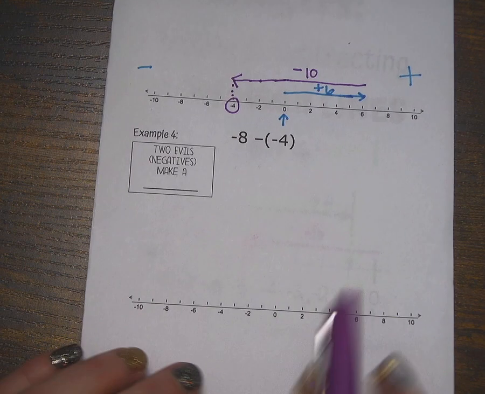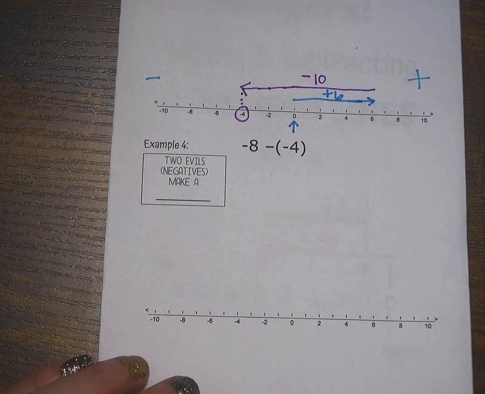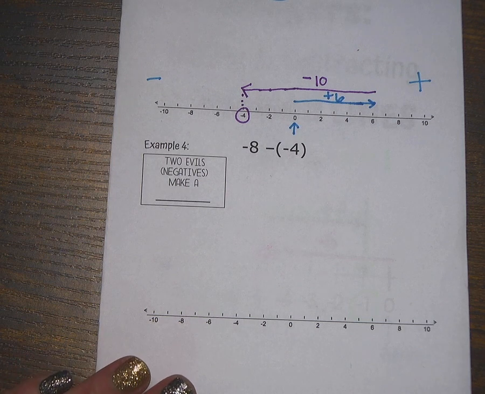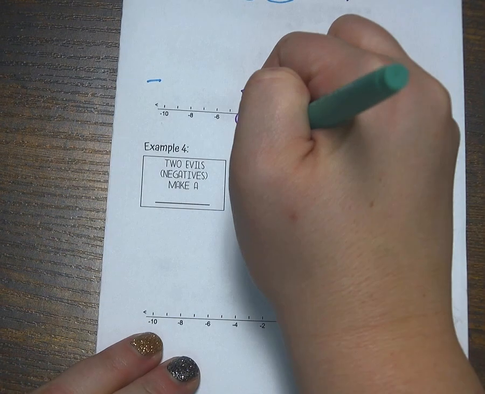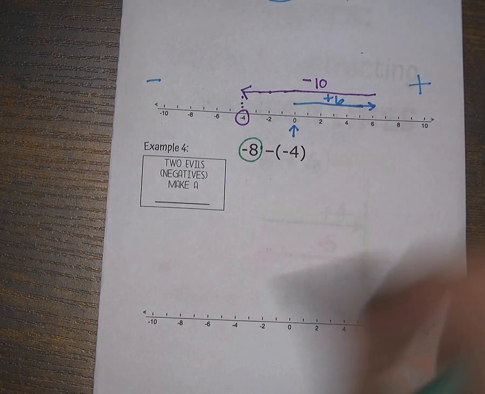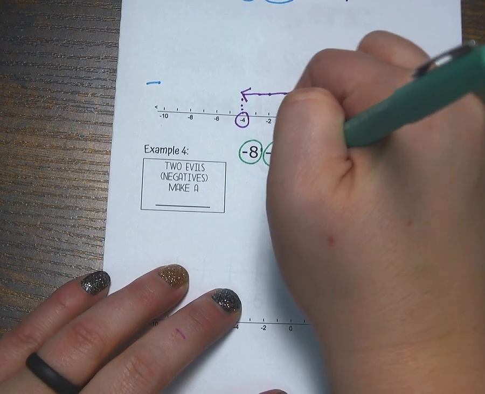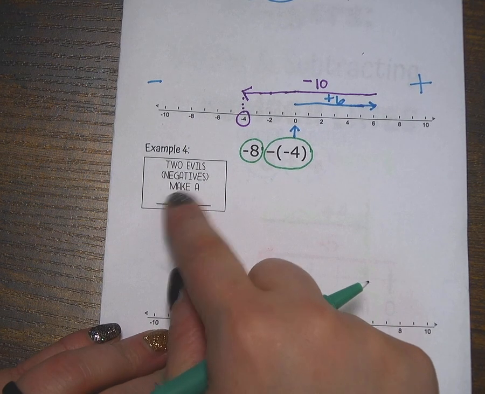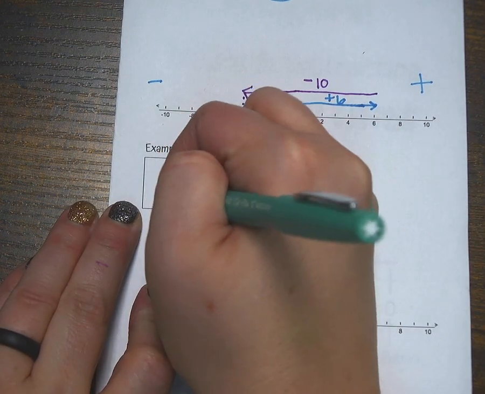All right, our last example, example number 4, it has negative 8 minus negative 4. So I'm going to circle and separate just like before. So my first number is just negative 8. And then my second number, when I circle it, it's got a whole bunch of business, right? And so remember, 2 evils or 2 negatives make a positive.